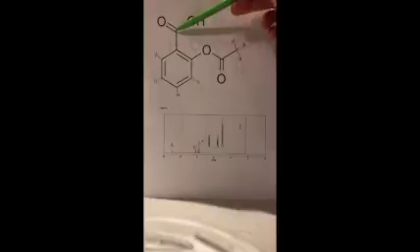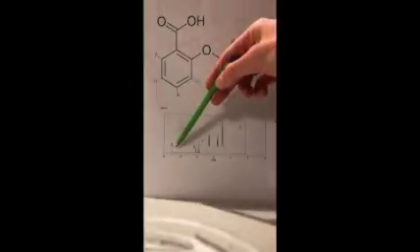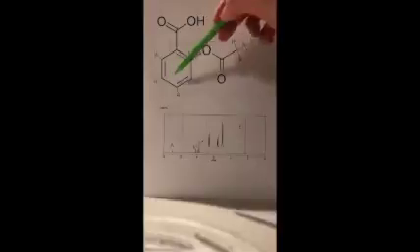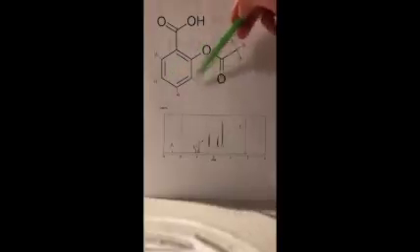Obviously here, this hydrogen does not have any neighboring hydrogens, so it's going to be a singlet. And then this one over here is also going to be a singlet because it does not have any neighboring hydrogens here on this carbon. But then these ones obviously will have their different peaks because they have neighboring hydrogens.